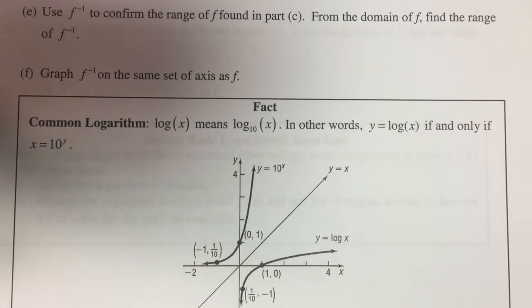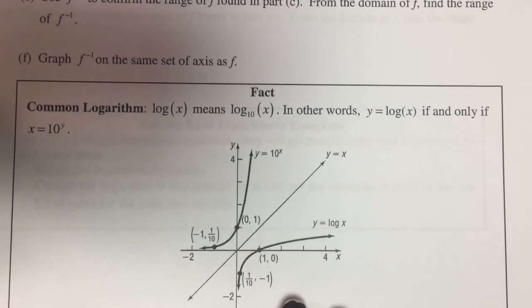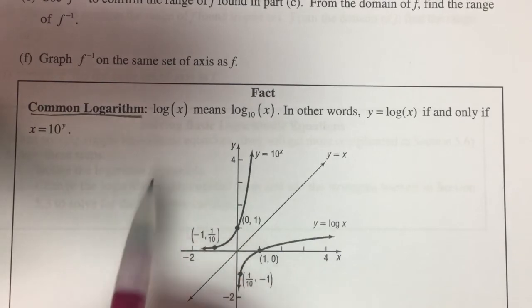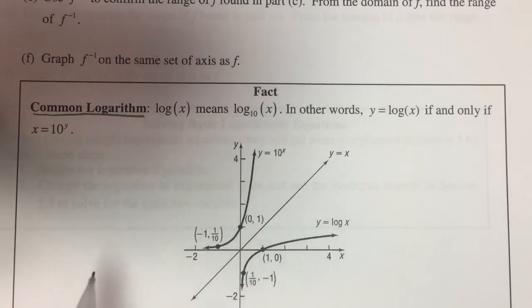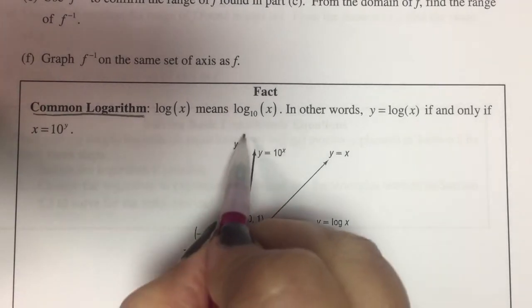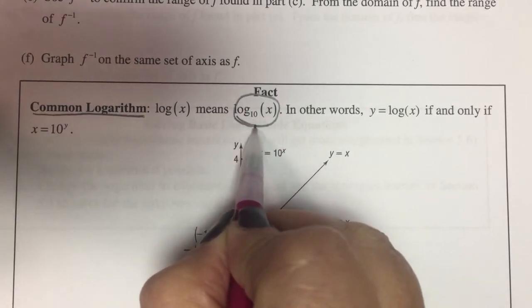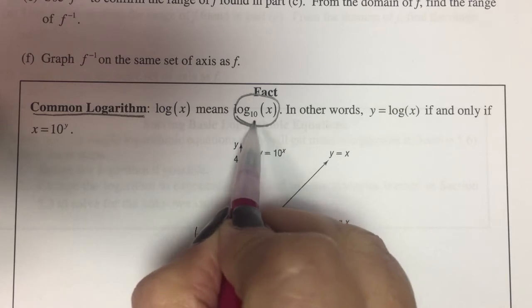All right, so if we go down here, you can see now we already had natural logs. Now we're going to talk about what we call a common logarithm. A natural log, remember, was a log base e. A common logarithm is a log base 10. And when you look at the LOG button on your calculator, that is a common log. It is log base 10.